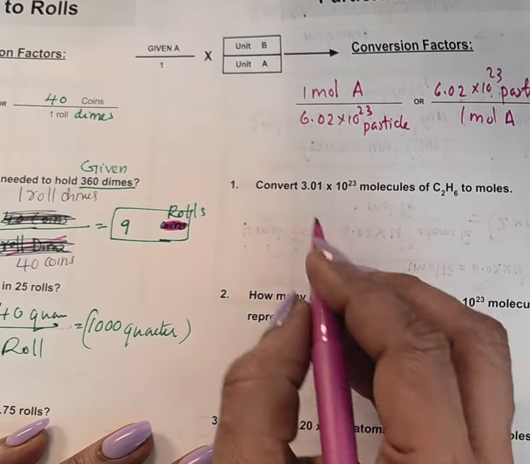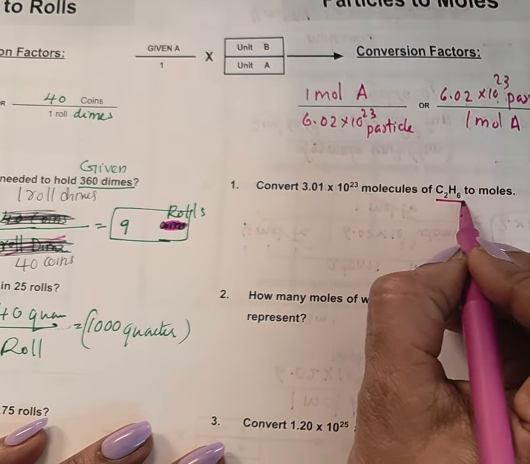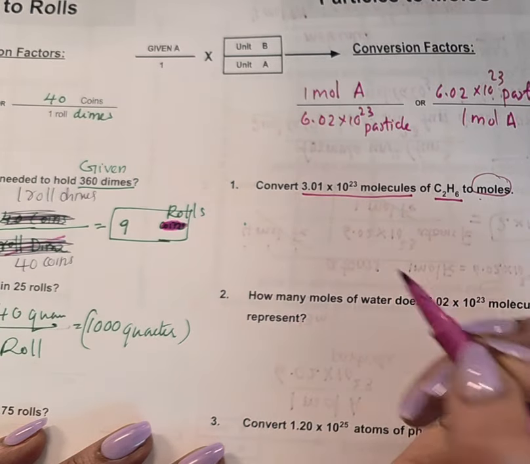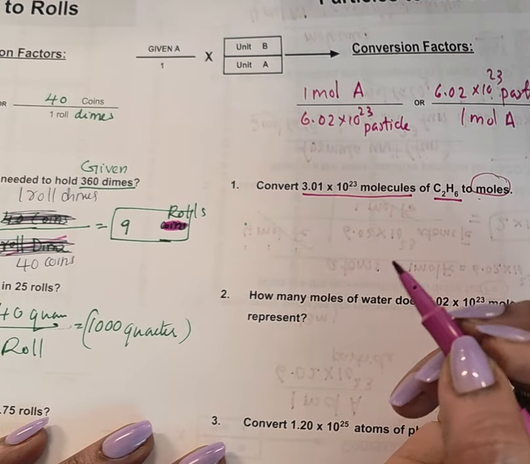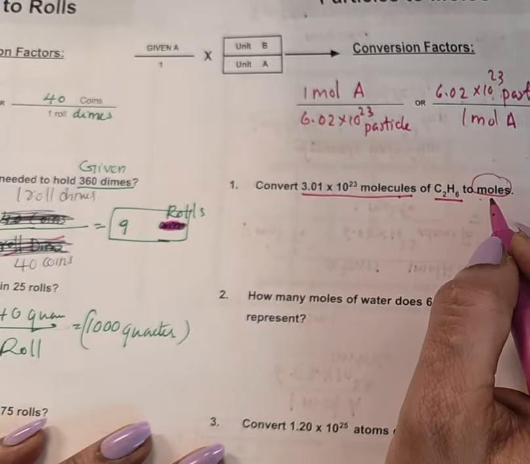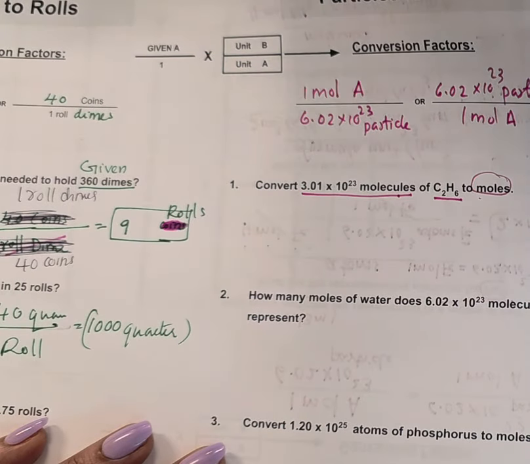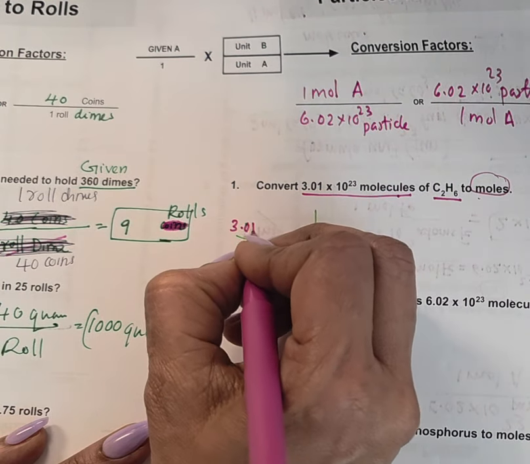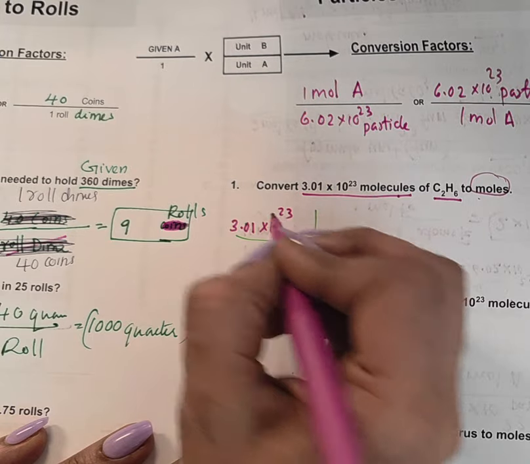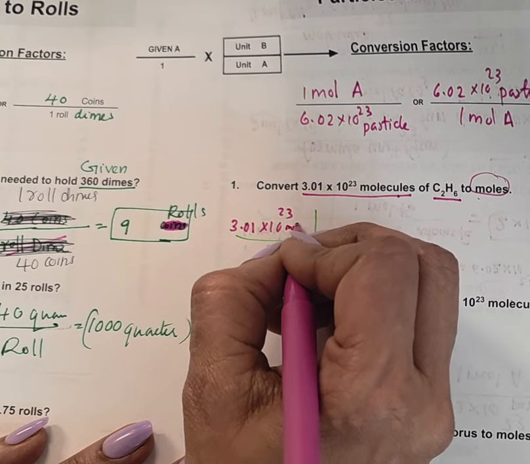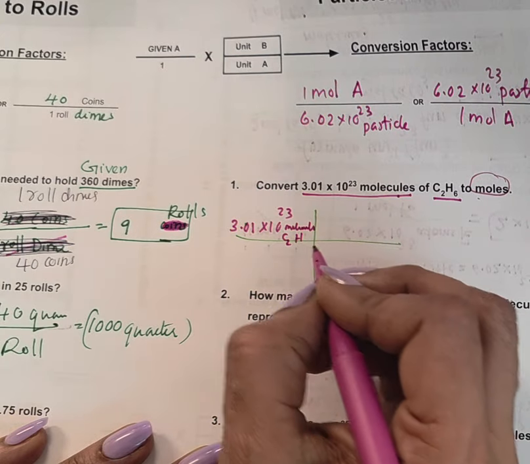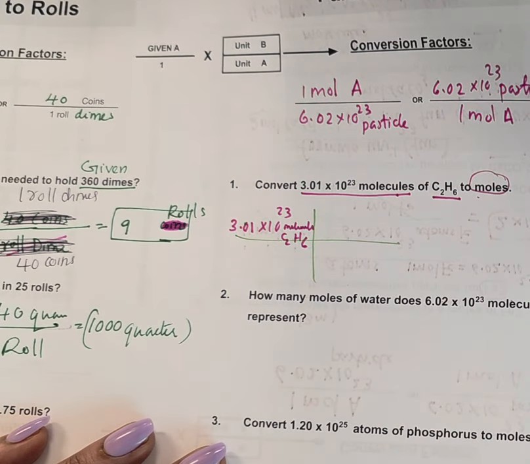Okay, you are going to read the question. It says C2H6. You are going to find the moles. The given is this many molecules. You are converting molecules to moles. So I am going to draw a T-chart. Whatever number is given, 3.01 times 10 to the power of 23, molecules of C2H6. Yes, you have to write the whole thing.